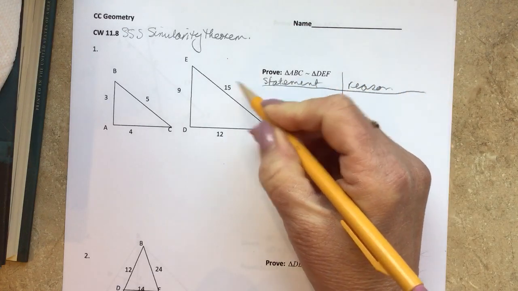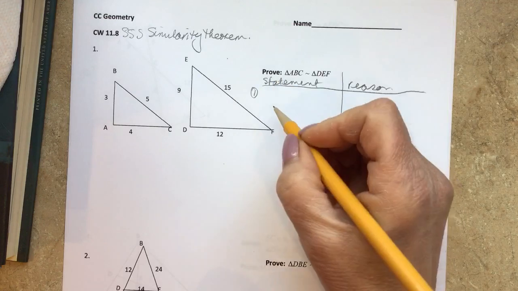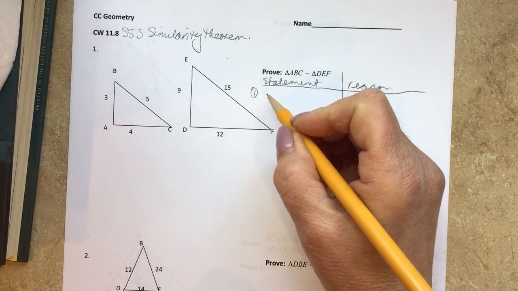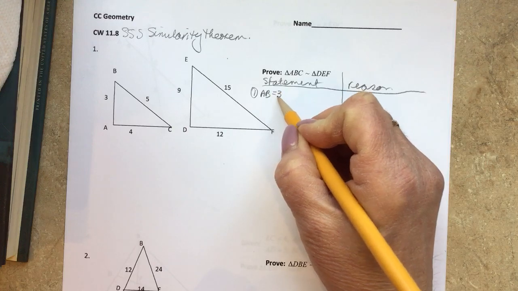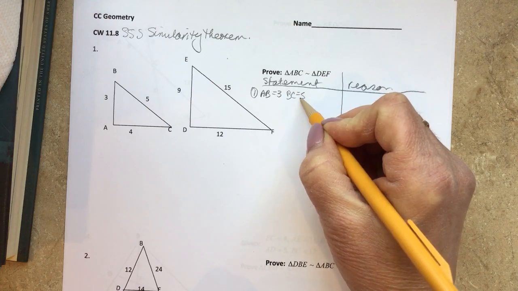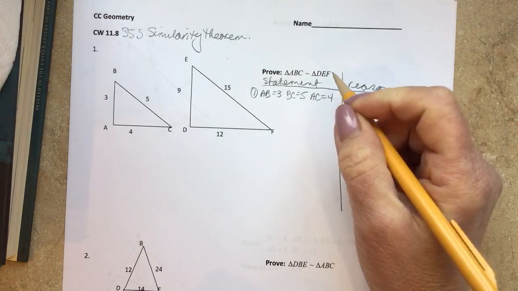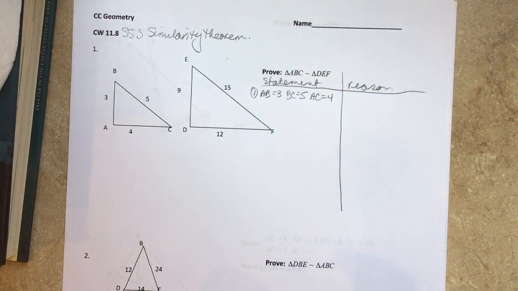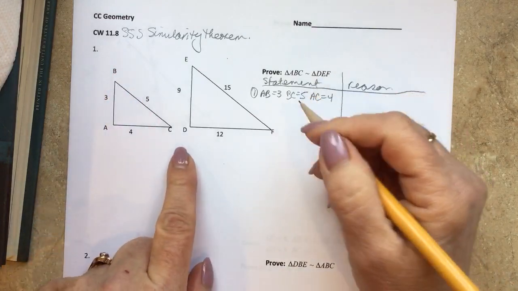All right, now from this example, I have to write down all the givens that were given to me in the picture. Now I'm going to stay really organized and make sure that I do the corresponding sides. So I'm going to say AB equals 3, BC equals 5, and AC equals 4. According to what they told me, and remember the rules are they have to tell you in order, the corresponding side to AB should be DE.